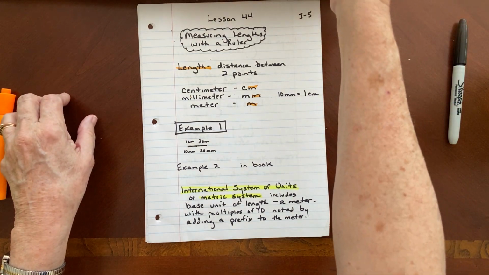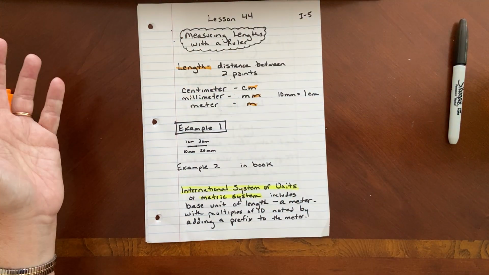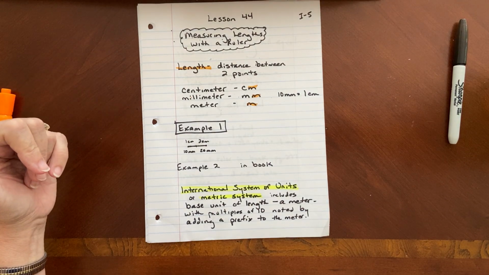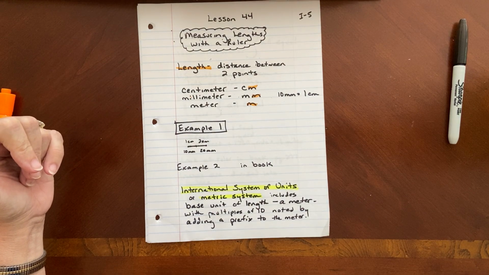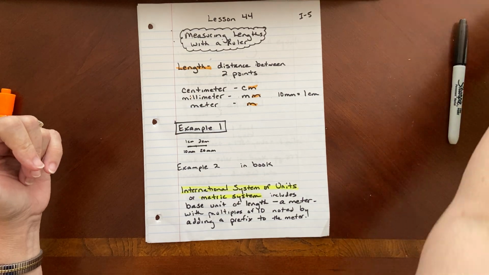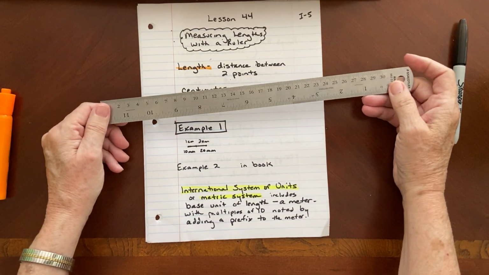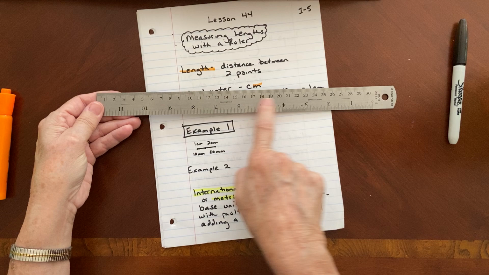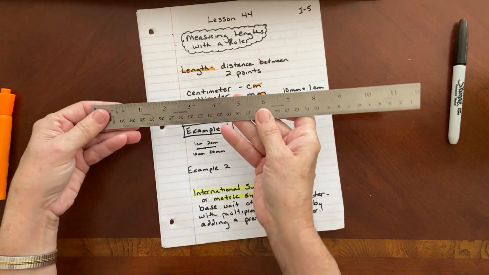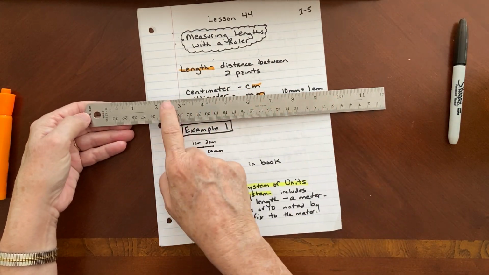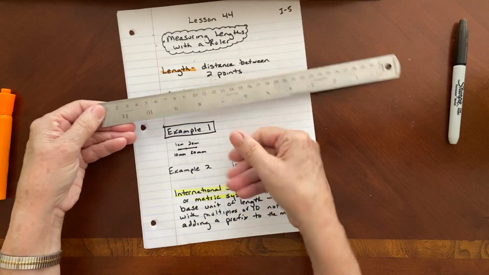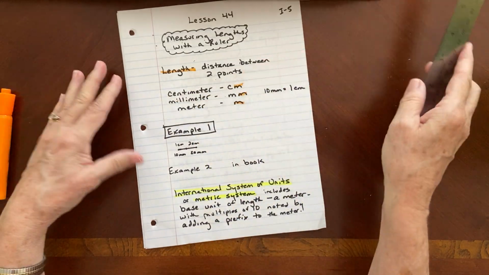So we're going to talk a little bit more about the metric system and U.S. customary system. First, we're going to do the metric system. So I've got a ruler that has the metric system. These are centimeters, and then these are inches. So this is U.S. customary. This is the metric system here.